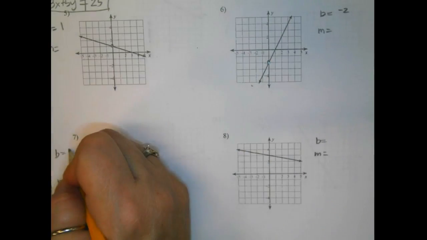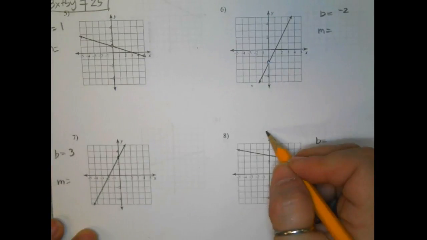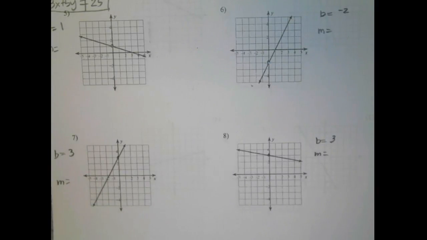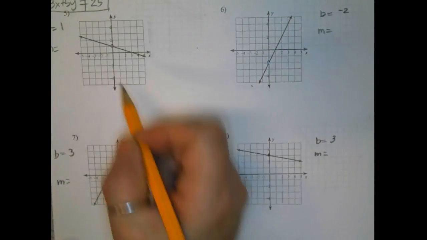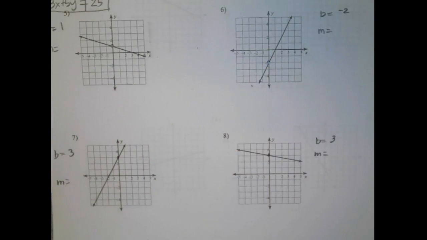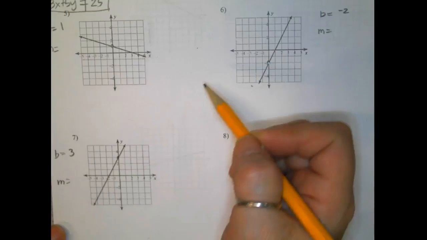Right? +3. Where does it cross here? Again, +3. So the B's are easy, right? That's your starting point. Make sure you put a point there because that's going to help you understand your triangle that you're finishing up. Okay, so the next step is to find that triangle that you're going to complete.